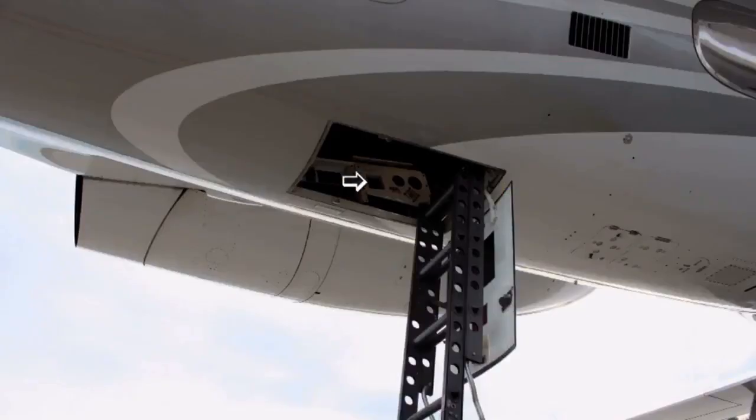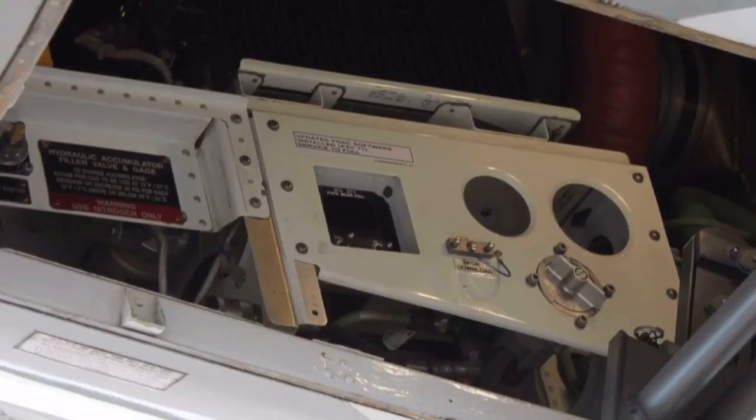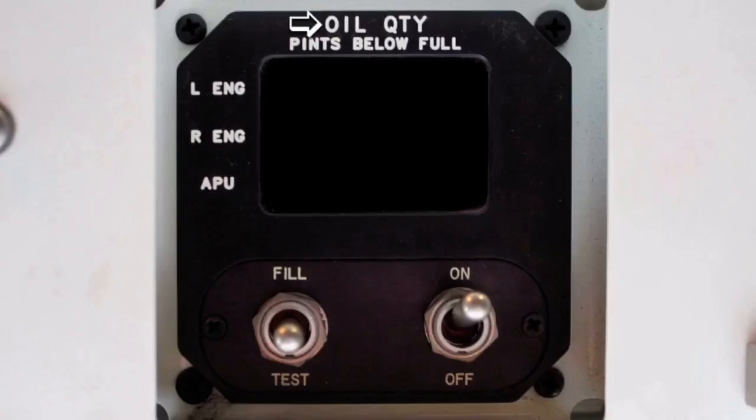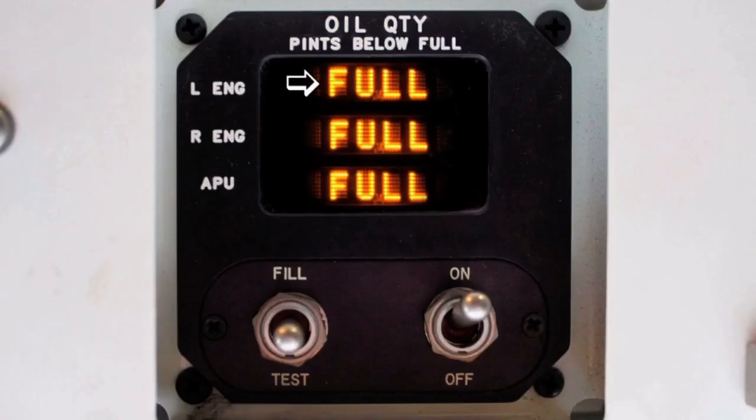The oil quantity ground service control panel is located in the tail compartment, left side, on the engine oil servicing panel. The oil quantity ground service control panel consists of 3 amber LED display modules, a fill test switch, and an on-off switch. The upper display indicates left engine oil tank quantity. The middle display indicates right engine oil tank quantity, along with various messages. The lower display indicates APU oil tank quantity.